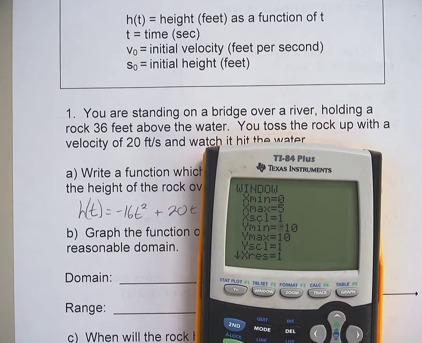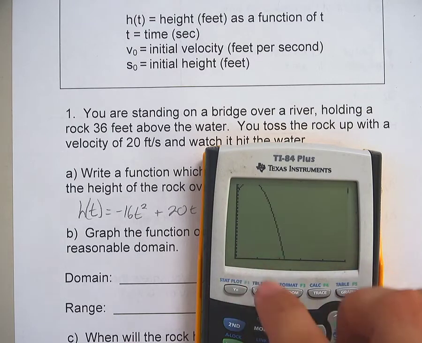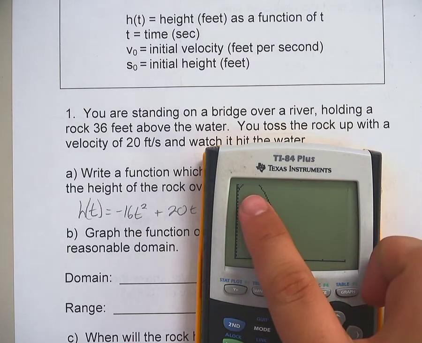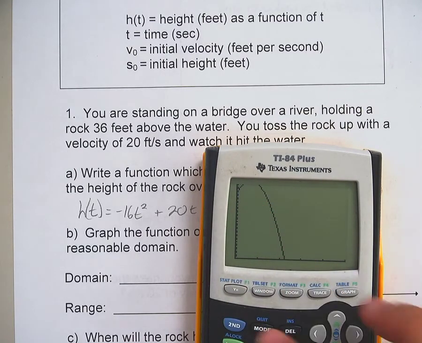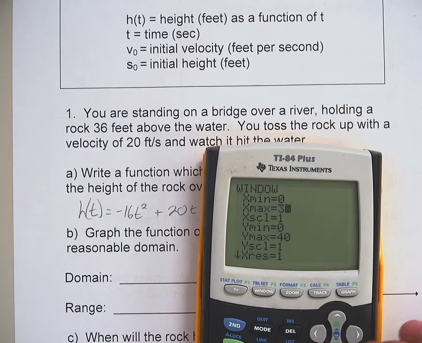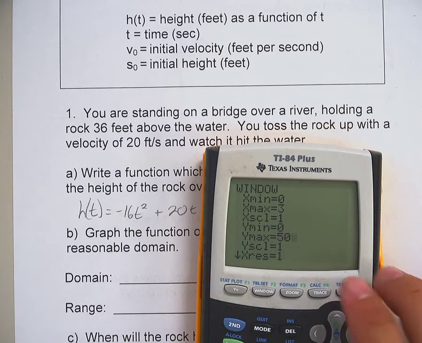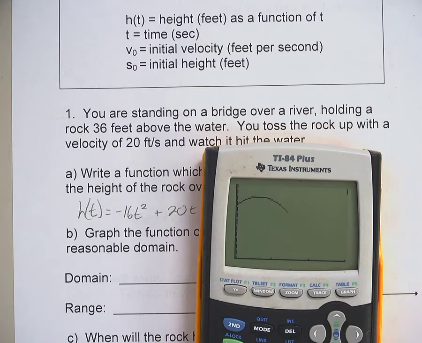Y min can be 0, and Y max, you're standing 30 feet and it says you toss it above, so it could go up. Let's just make it 40 feet and see what happens. I may need to adjust that, and I do need to adjust it a little bit. I need to get a little bit taller and not so wide. So let's take it to 3 and 50. Perfect.